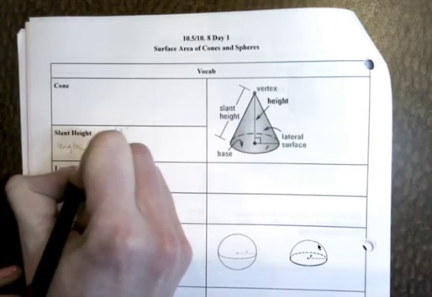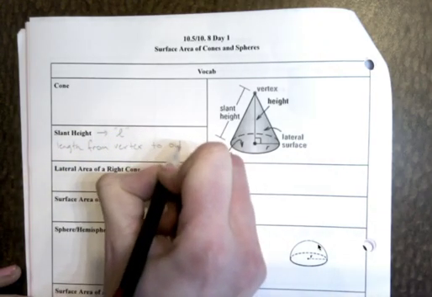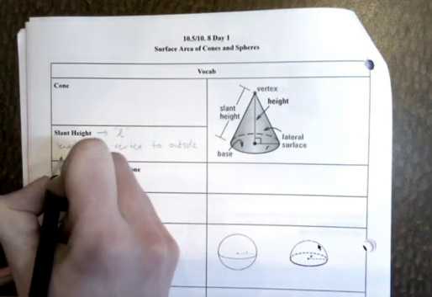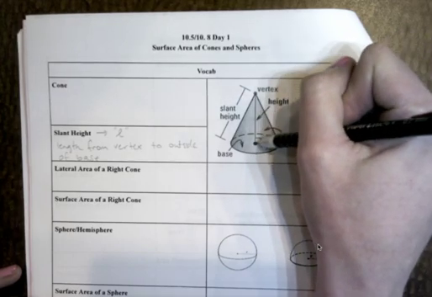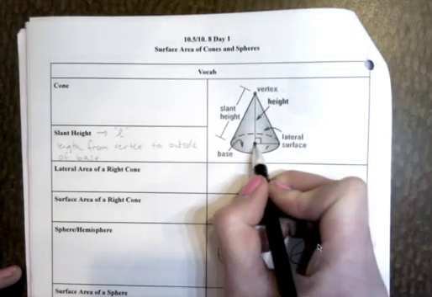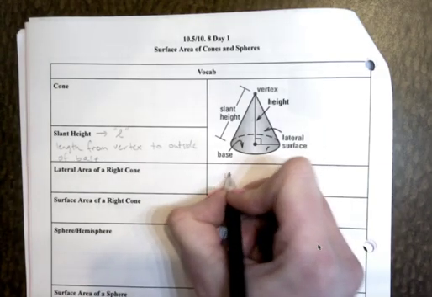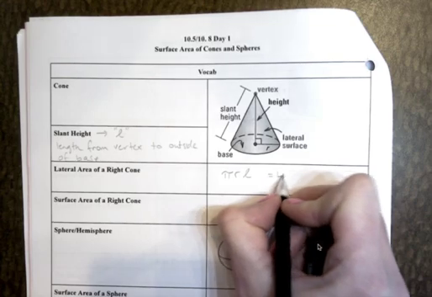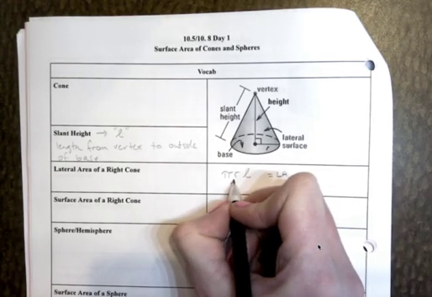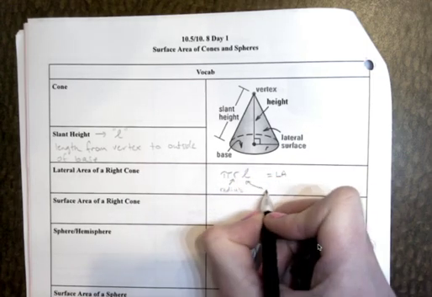It's the length from the vertex to the outside of the base, okay? The actual height must be perpendicular and go right to the midpoint, or the center, of the circle. So the lateral area of a right cone is pi r L. And again, that's the lateral area. This is the radius, and L is, again, the slant height.